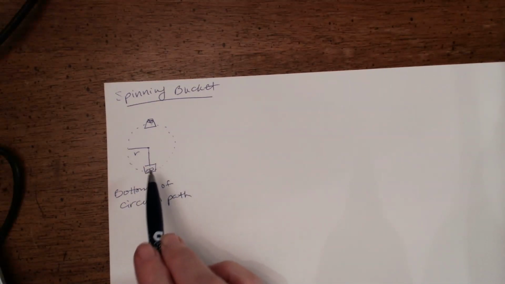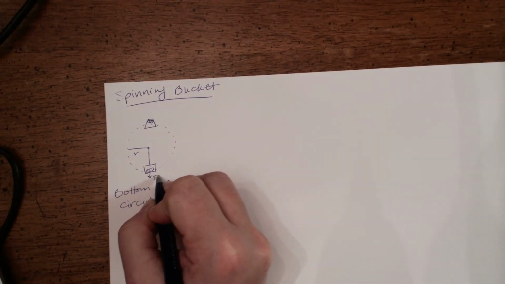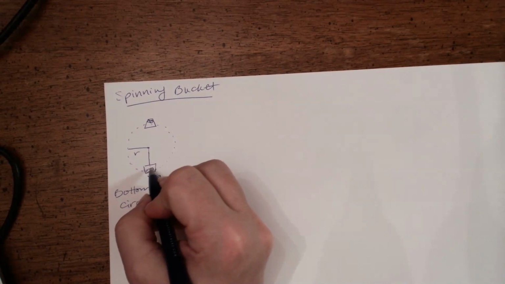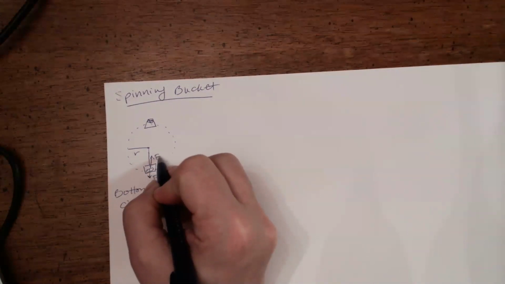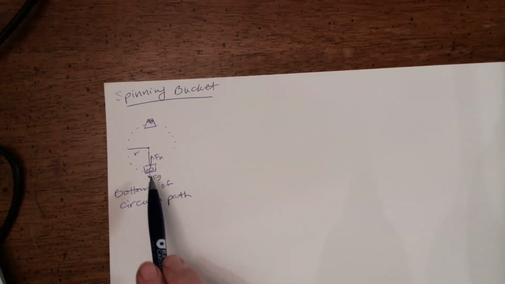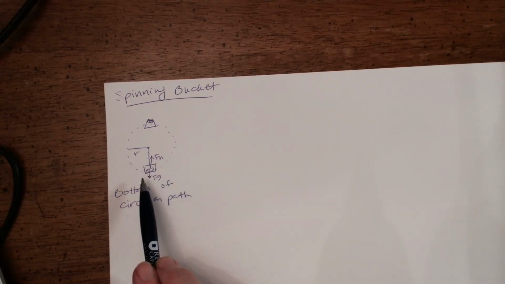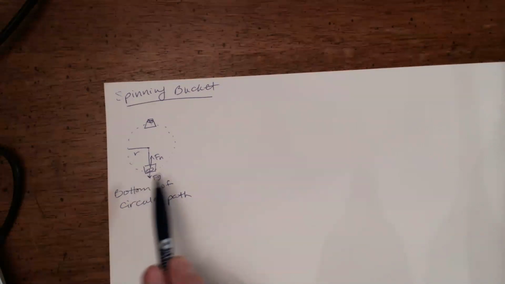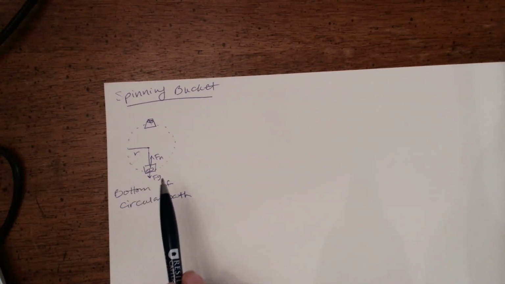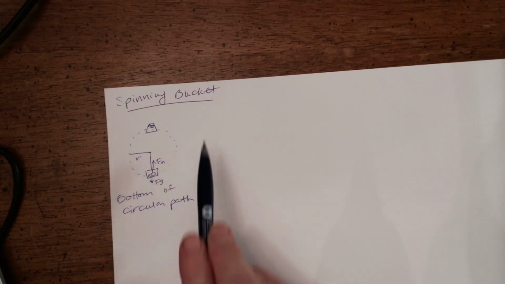Okay. So at this point, he's got a force of gravity pointing downwards on him. He's got a normal force pointing upwards from the bottom of the bucket. And we said that here, our normal force is going to be greater. That's why you have this feeling of being heavier if you were him in the bucket being swung around the bottom part of this path.